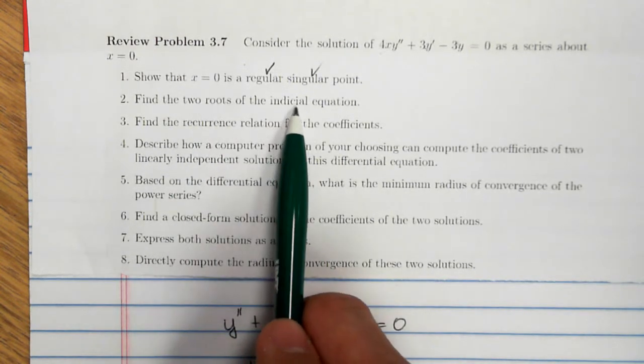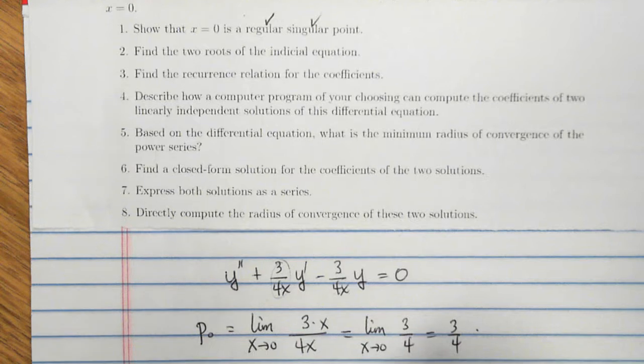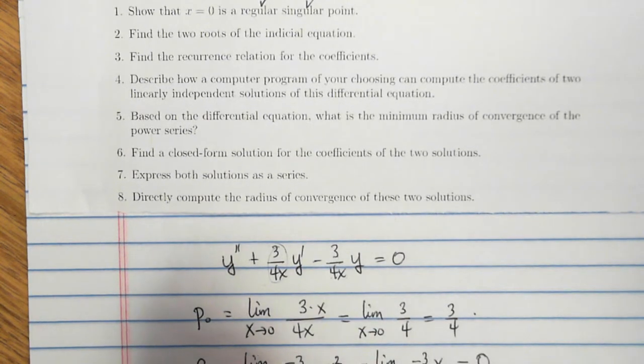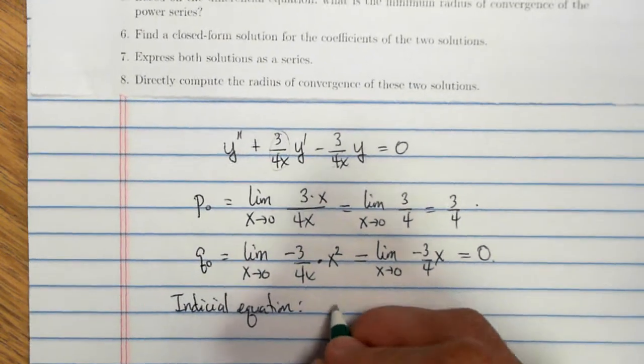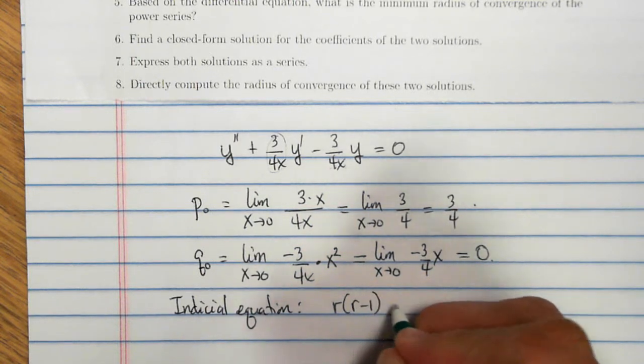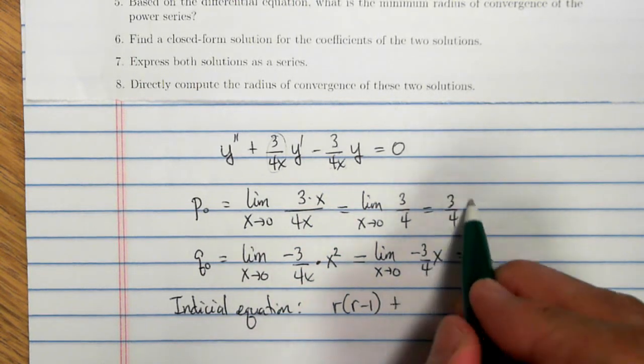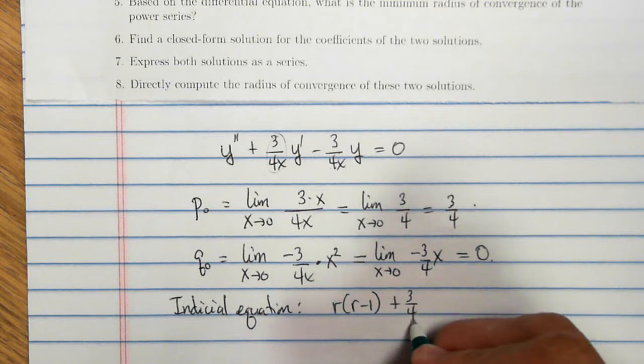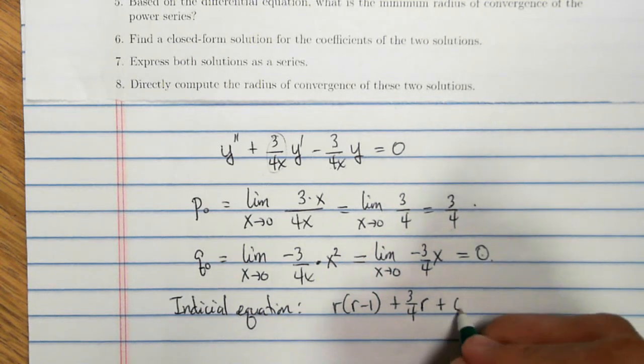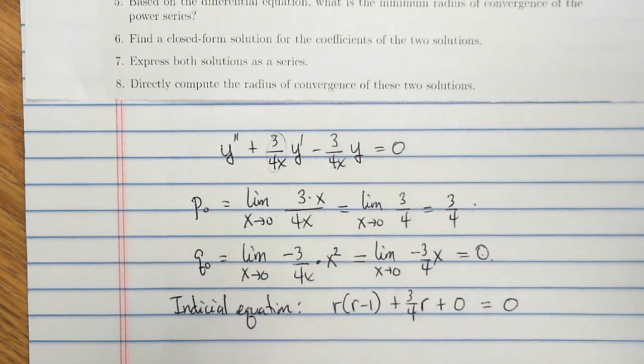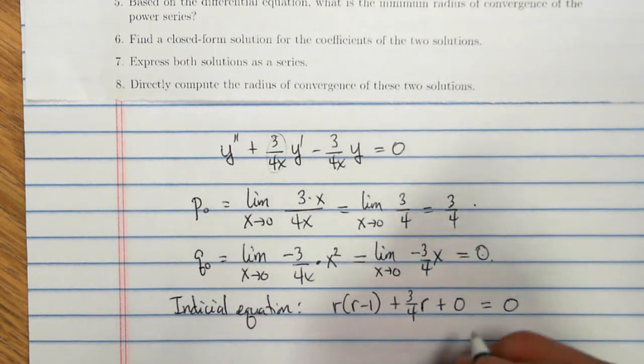To find the two roots of the indicial equation, there's a couple ways of doing this. The easy way is as follows: we set up the equation r times r minus 1, plus 3/4, this 3/4 that I see here, times r, plus the 0 that I see here, equals 0, and solve for r.